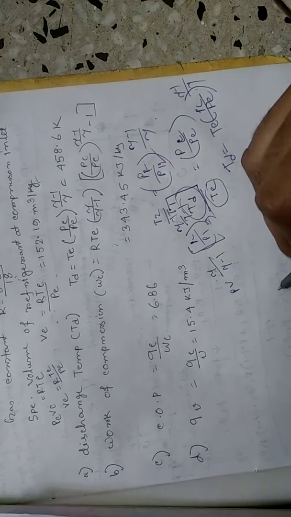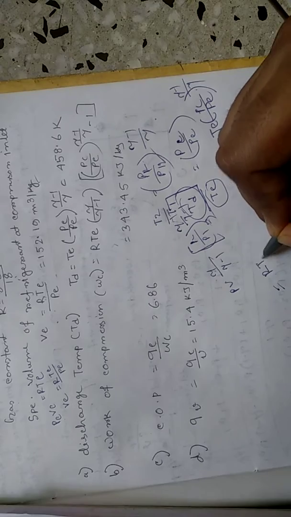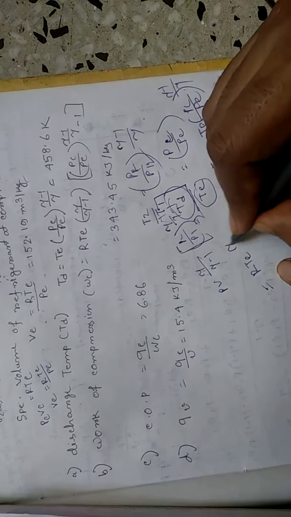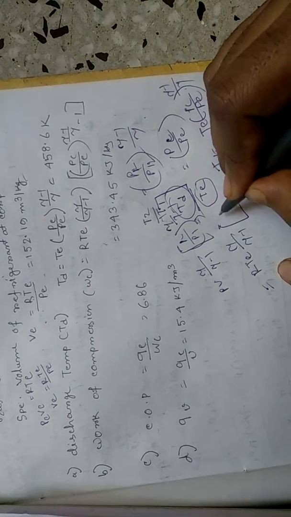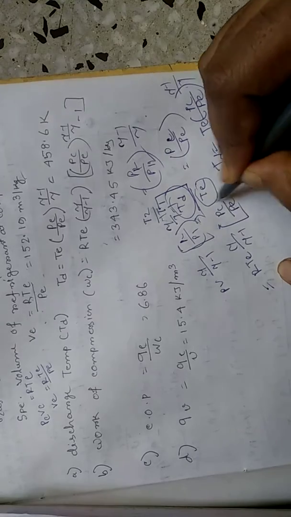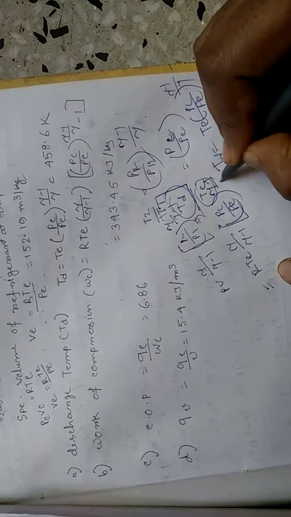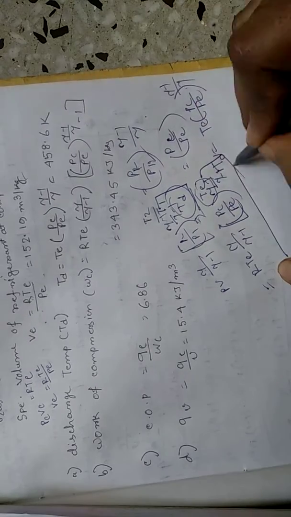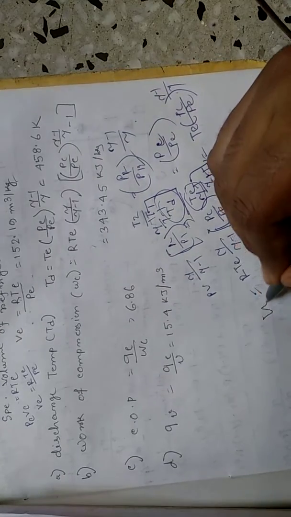In terms of PV you can write RT here, so gamma by gamma minus 1, into PC by PE to the power gamma minus 1 by gamma, minus 1. So this is the final expression for the work done required for the compression.